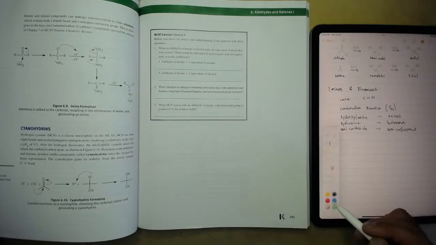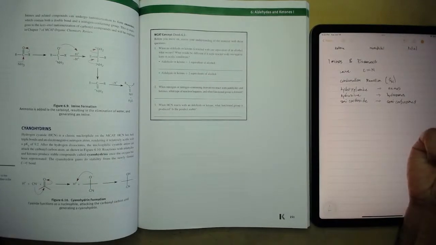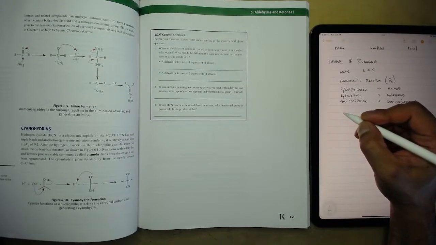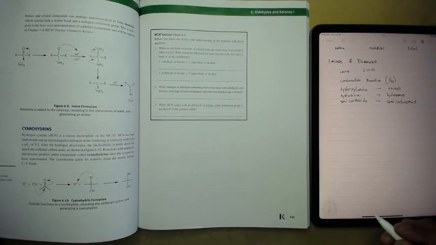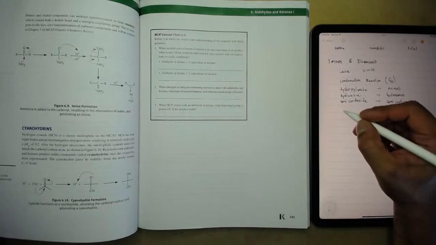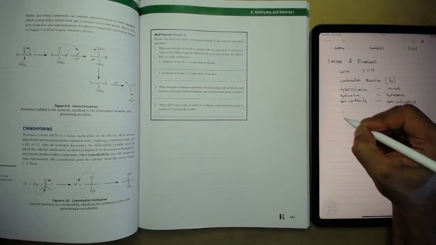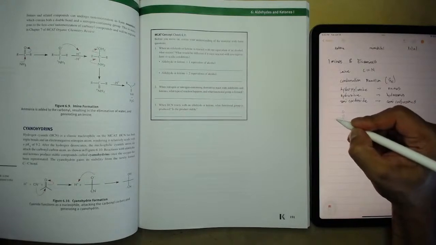All right, I'm going to draw this out carefully. What we have is the O double bonded to the C and two R groups.